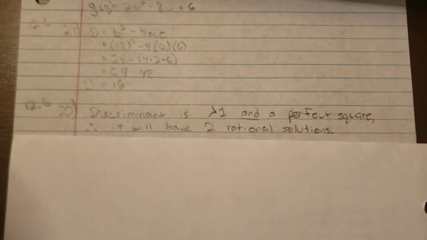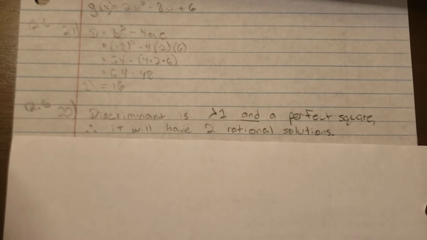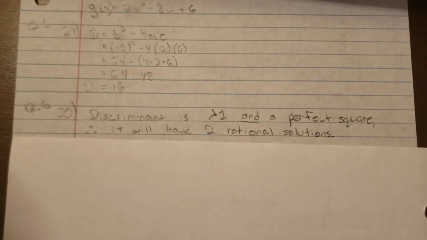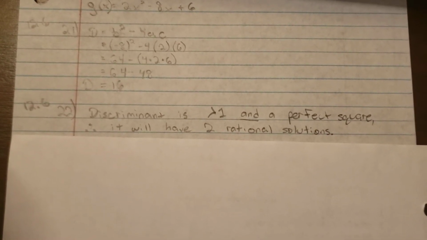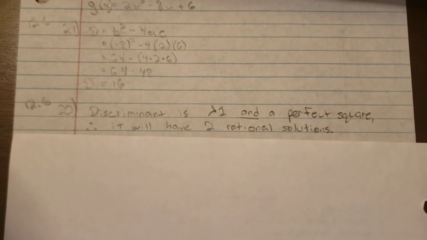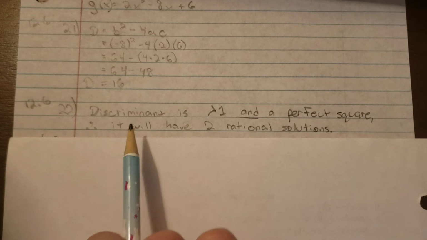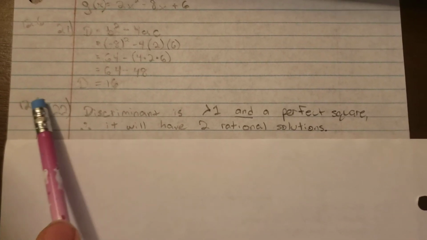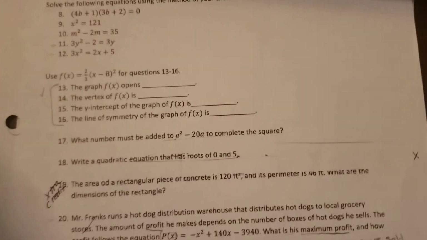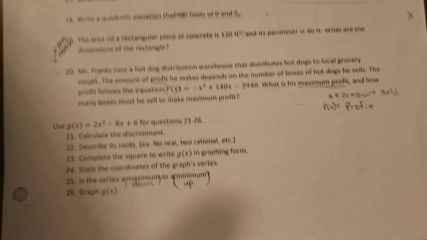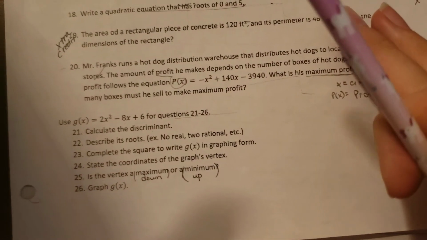That just means that our numbers aren't going to be under square roots. They might be fractions, but they're going to be things that we can predict. And that's it. That's the kind of stuff that our information is going to tell us. So you might want to keep your notes on 12.6 when you go over that test. Okay, guys? Number 23, complete the square to write in graphing form.